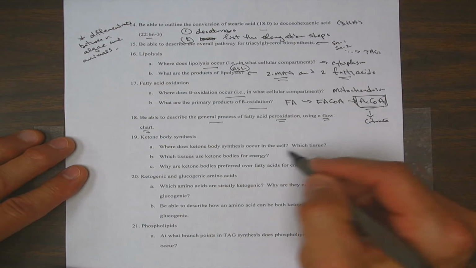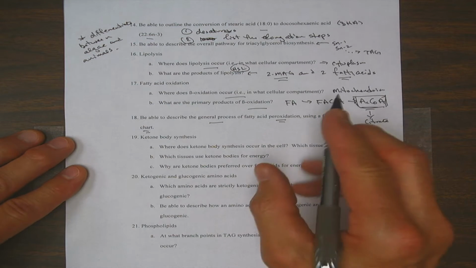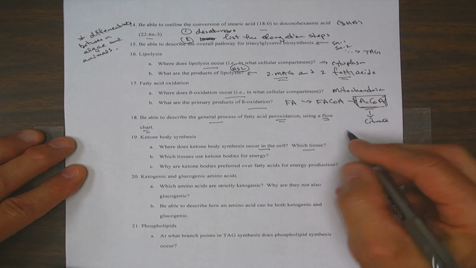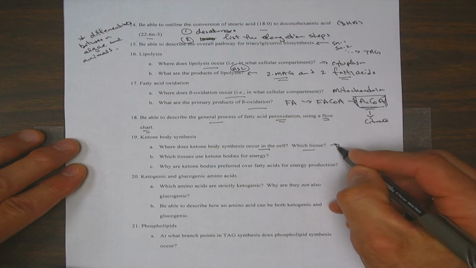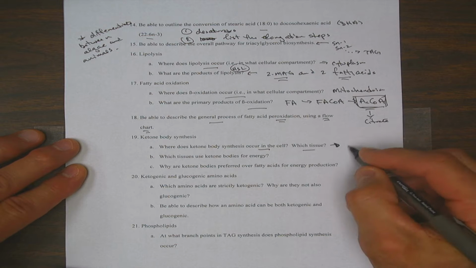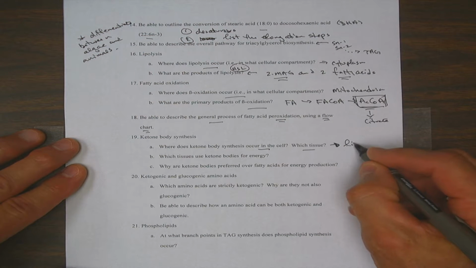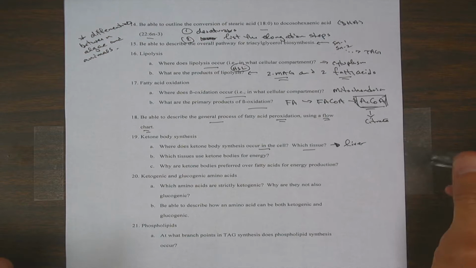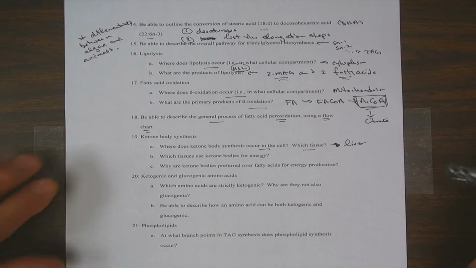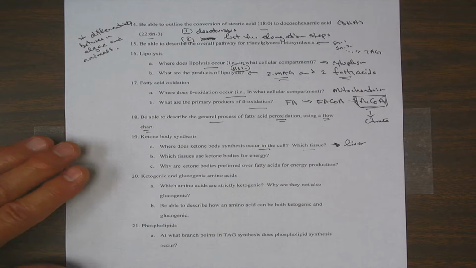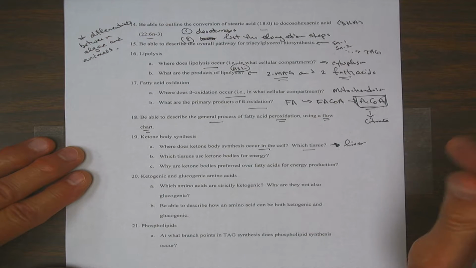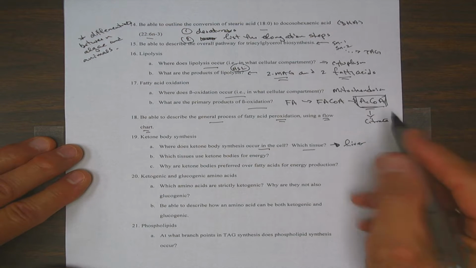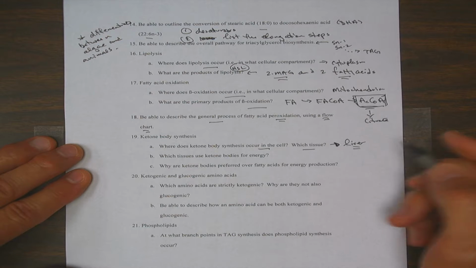Ketone body synthesis. Again, more recent information. Where does ketone body synthesis occur? Which tissue? If I didn't make it really clear in the material, this is going to occur only in the liver. Other tissues do convert fatty acids to acetyl-CoA if they have mitochondria, but they don't produce them in such high amounts that ketone bodies will be produced, and they don't really have the enzyme systems for this. So we're really looking at the liver.